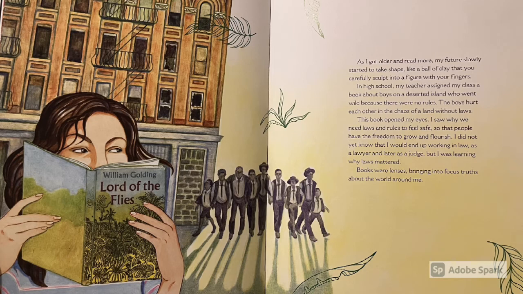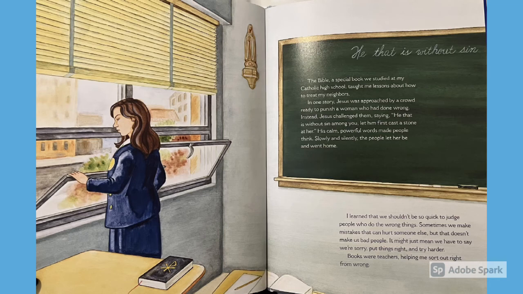Books were lenses bringing into focus truths about the world around me. We learned that she is reading a story that opened up her eyes about the laws. Were our predictions correct? The Bible, a special book we studied at my Catholic high school, taught me lessons about how to treat my neighbors.